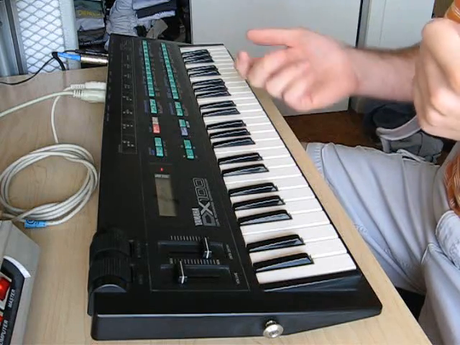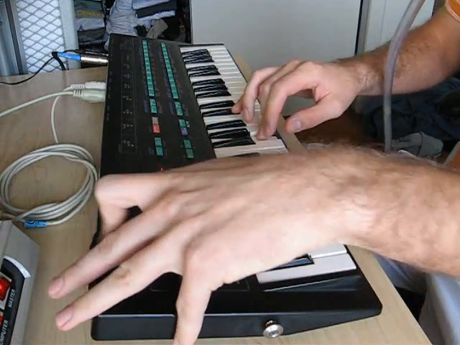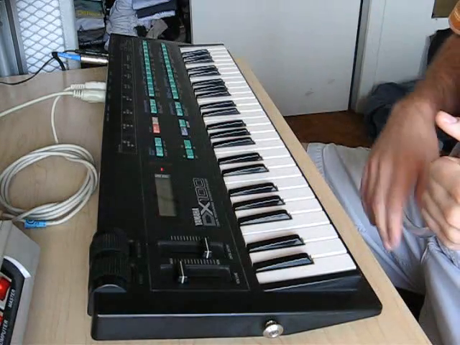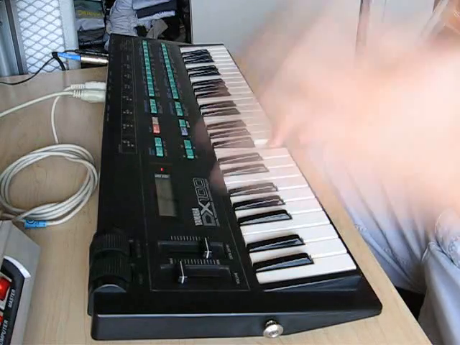So it allows you to do stuff like this. Let's get funky. So I had the modulation on there. I forgot to turn it off, but it sounded pretty bad. Anyway, it allows you to do stuff like that.